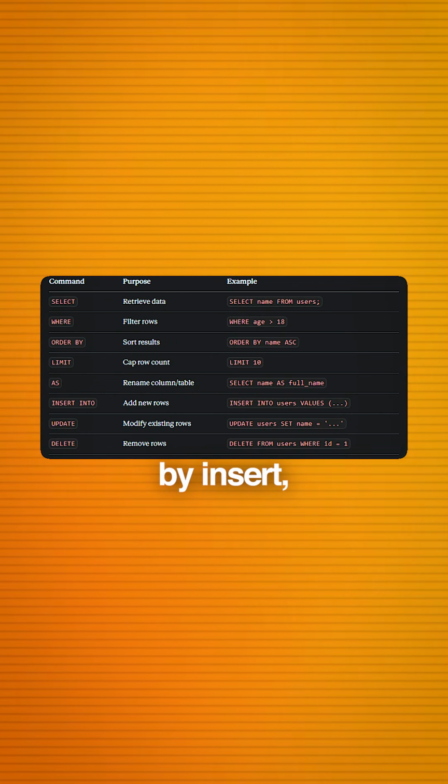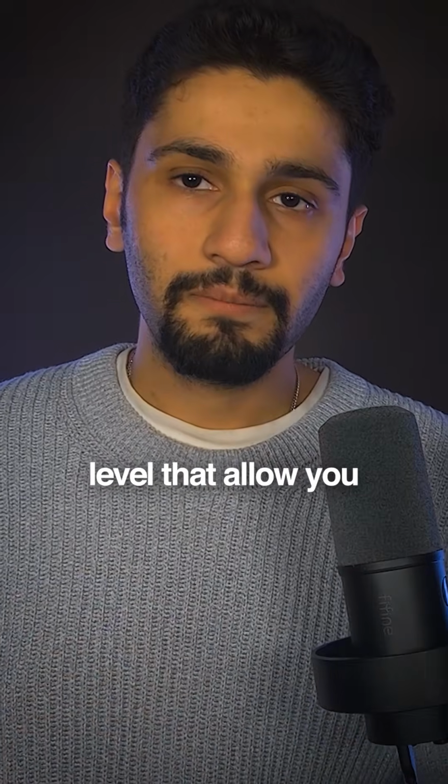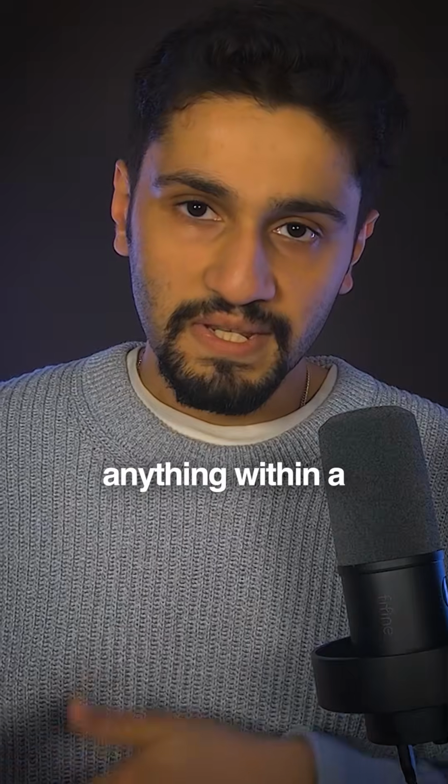So to wrap it all up, SELECT, WHERE, ORDER BY, INSERT, UPDATE, and DELETE are the 6 core commands within SQL at a fundamental level that allow you to do almost anything within a SQL database.